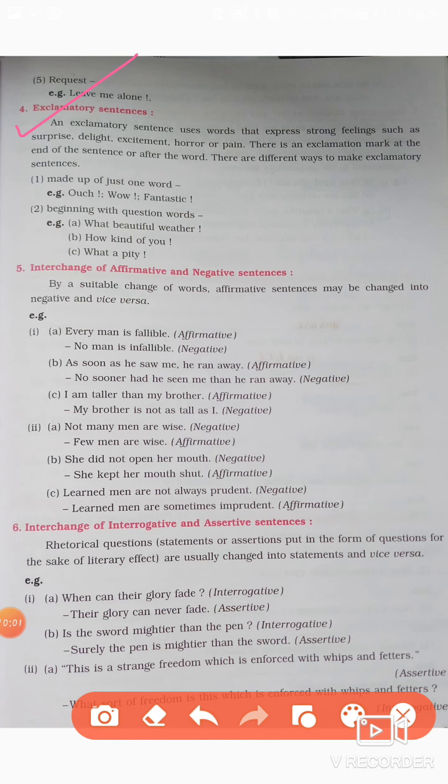See here children, exclamatory sentence. We'll read it. An exclamatory sentence uses words that express strong feelings such as surprise, delight, excitement, horror or pain. There is an exclamation mark at the end of the sentence or after the word. There are different ways to make an exclamatory sentence, like ouch, wow, fantastic. Now these types of words are used to show expressions or your feelings. So these are the 4 types of sentences. For the interchange of the sentences we are going to see the next video lecture.